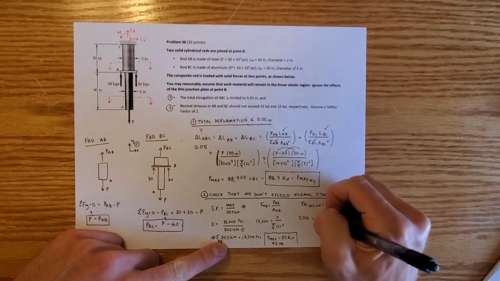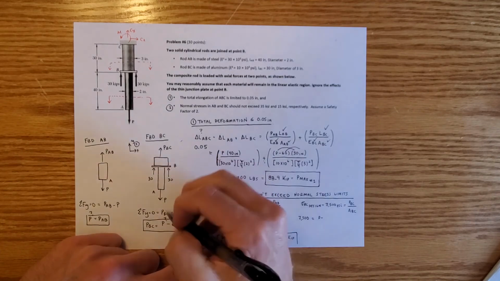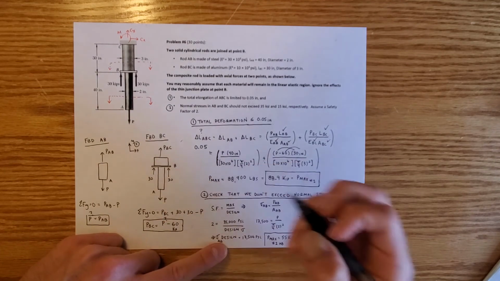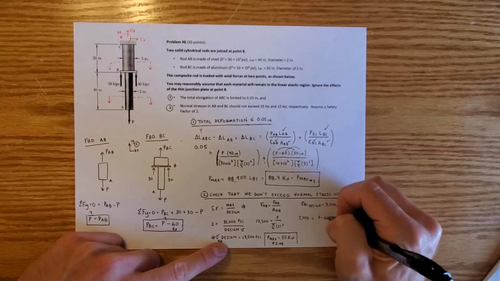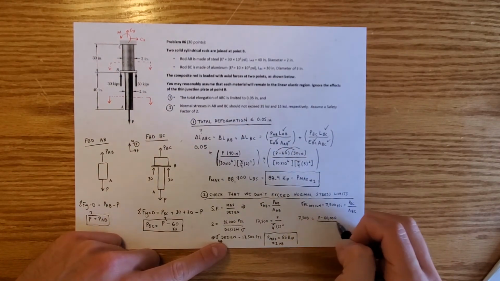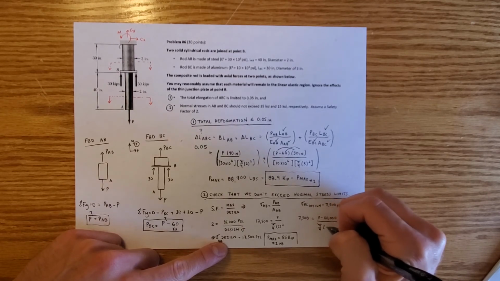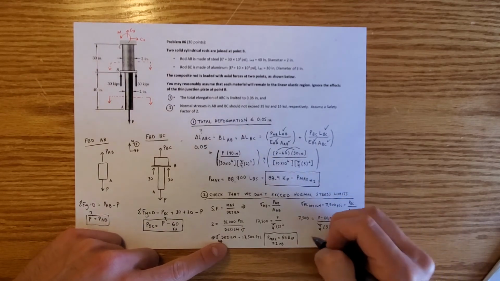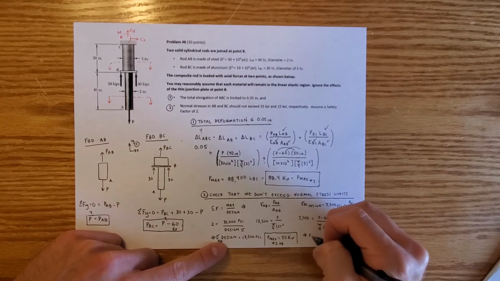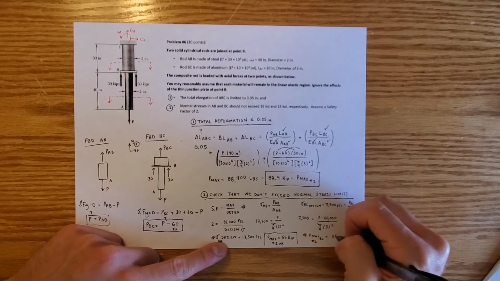So we say P minus 60, and this is 60 kips, right? So what we'll say is P minus 60,000, because this is PSI, divided by the area of BC, which is pi over 4 times 3 squared. This tells us here that P max for condition number 2, rod BC, is going to be equal to 113 kip.